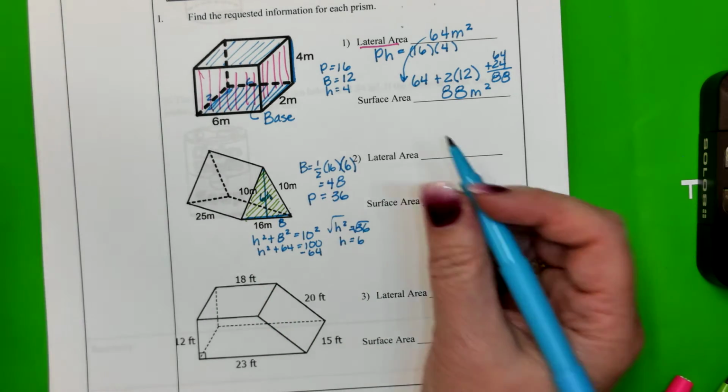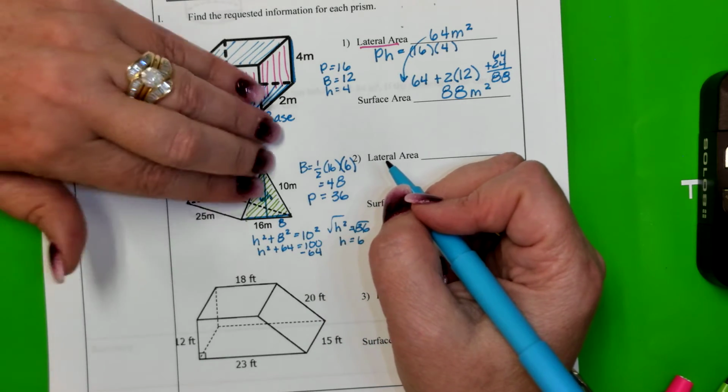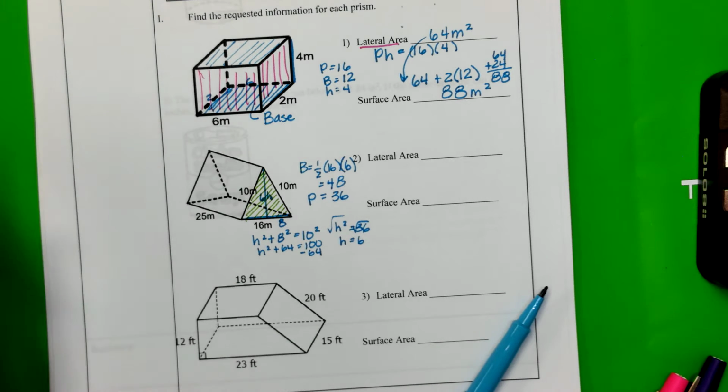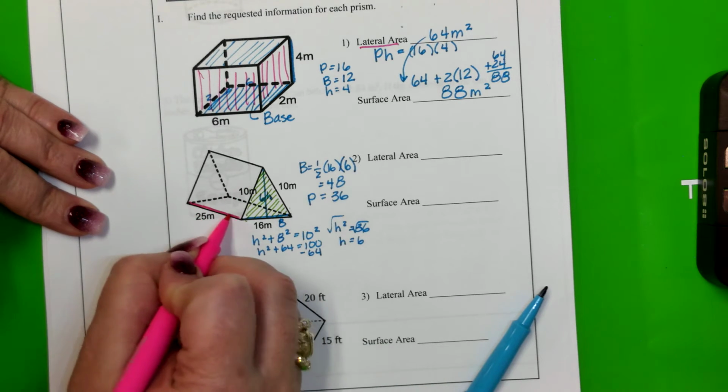Okay, then now I need the height of the shape, of the whole three-dimensional shape. Notice everything was based off the triangle, and now the only thing that's going to come from the whole shape is the distance between the bases. This is the height. This is how tall it is.